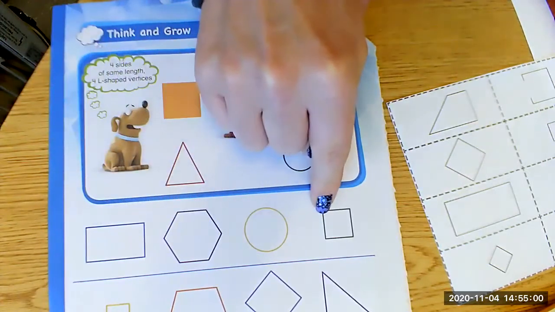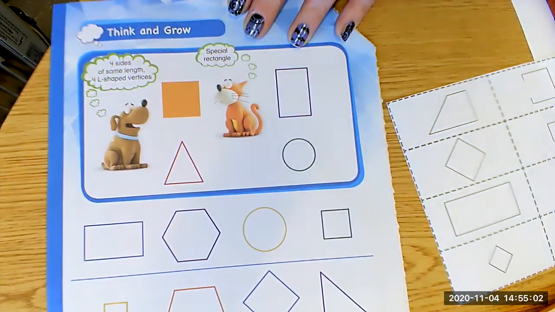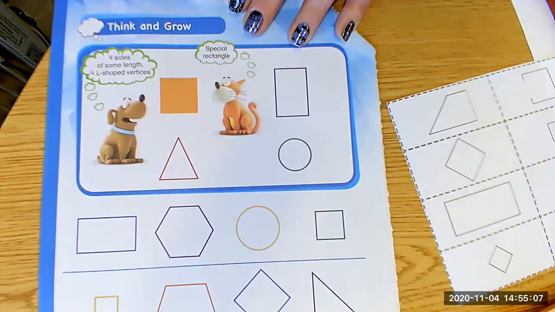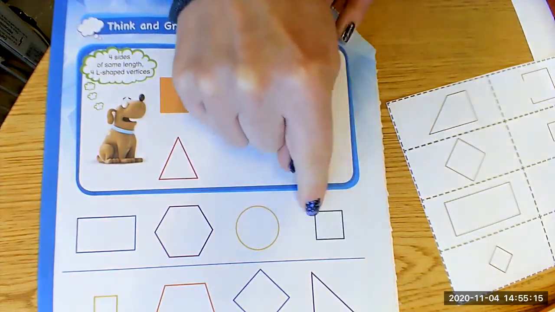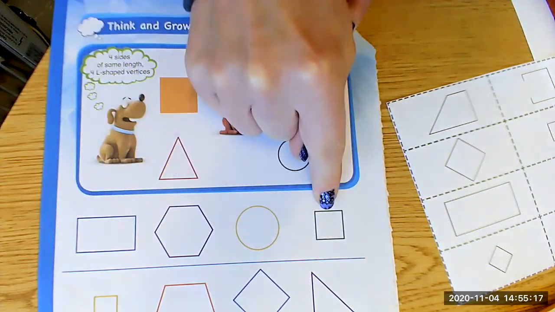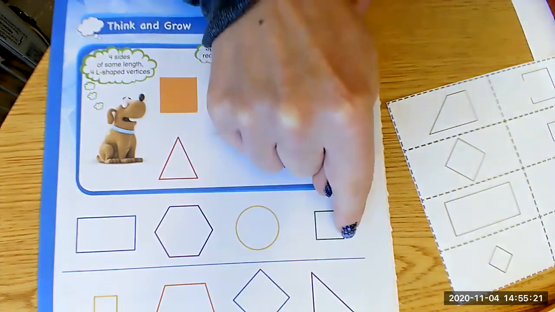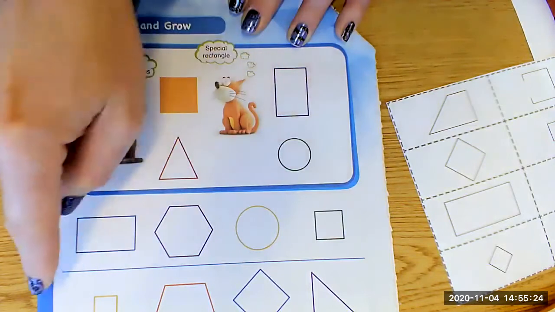In this row, color any squares. Did you color the green one? I hope so, because that is the only square in that row. It has 4 sides, all the same length, and 4 vertices.